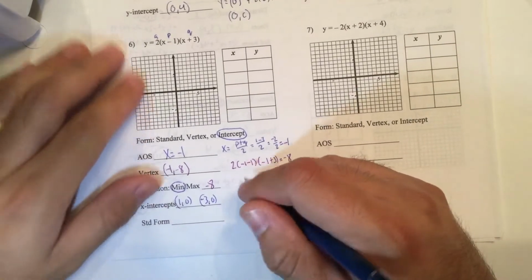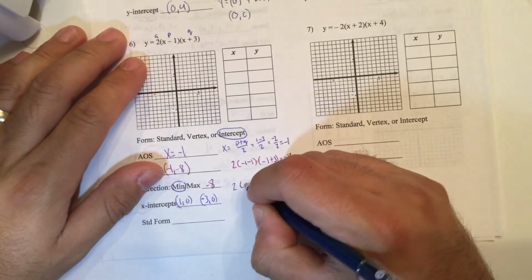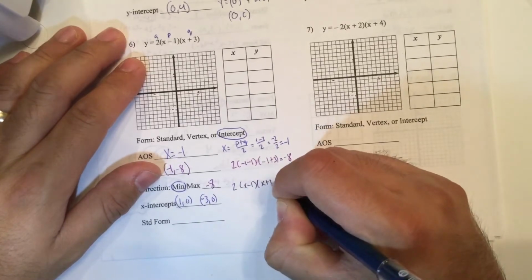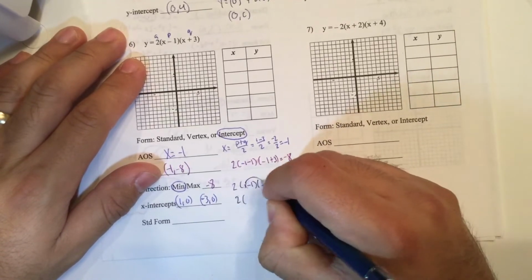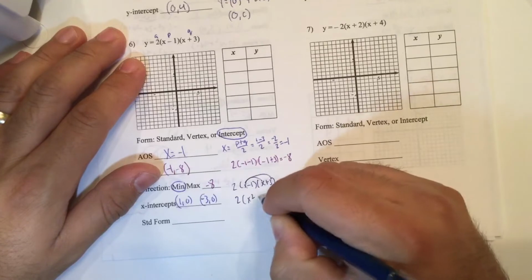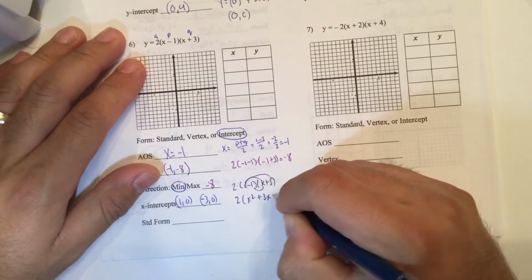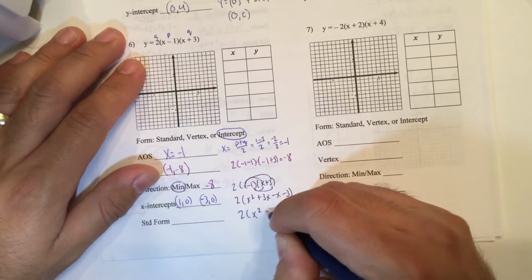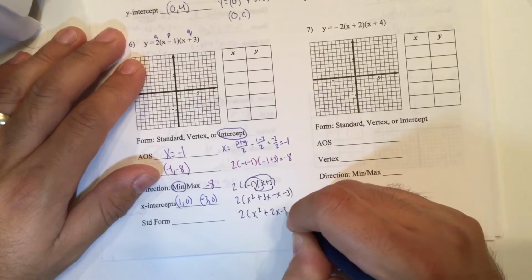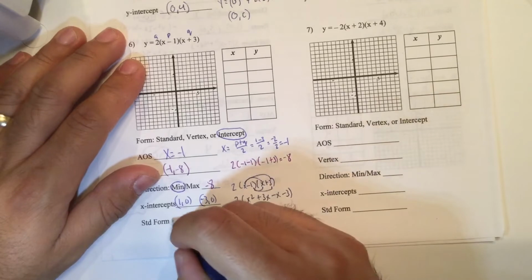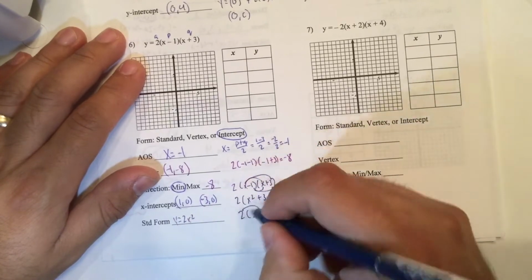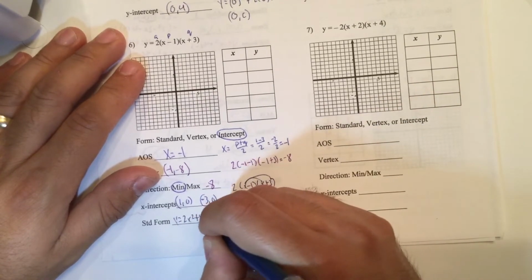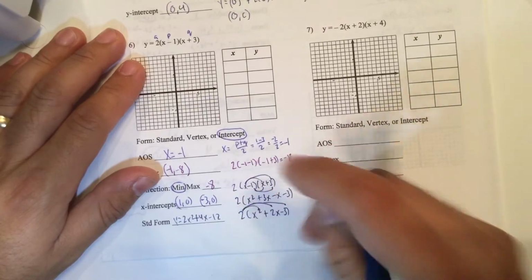So 2 parentheses x minus 1 times x plus 3. So we're going to FOIL this out, bring down our 2. X squared plus 3x, distribute our negative 1, combine our like terms, and then last we distribute our 2. Oh, minus 6.